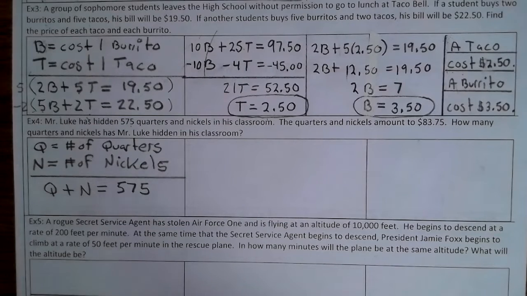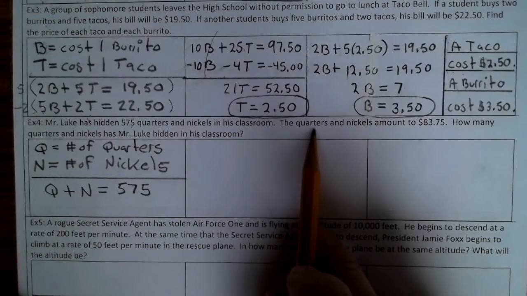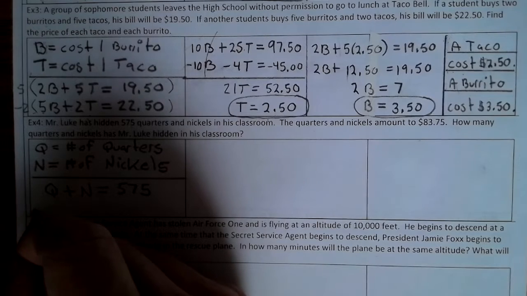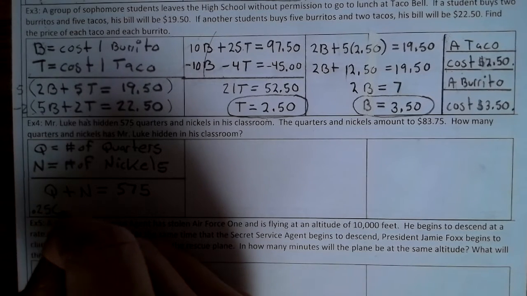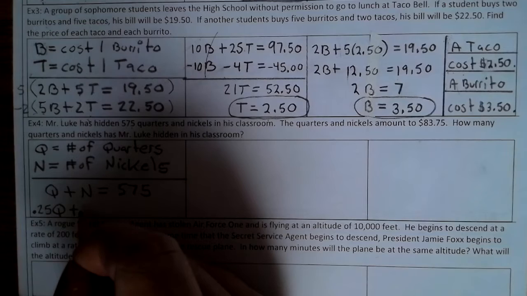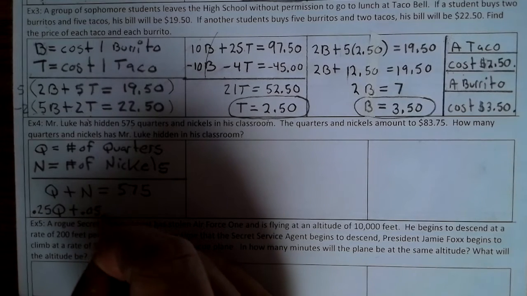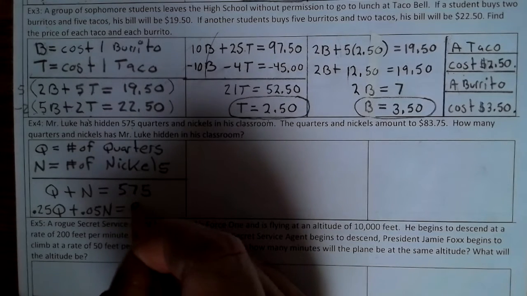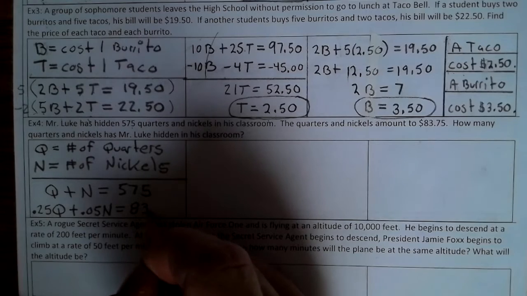Okay, now cost. Quarters are 25 cents, so that's 0.25Q plus nickels are 5 cents, so 0.05N, and that equals a total of $83.75.